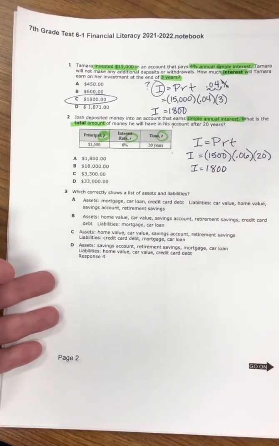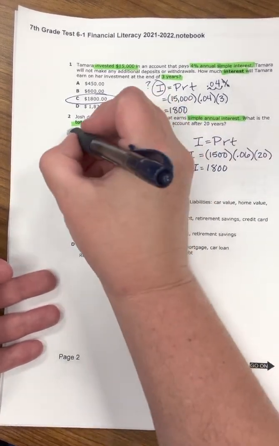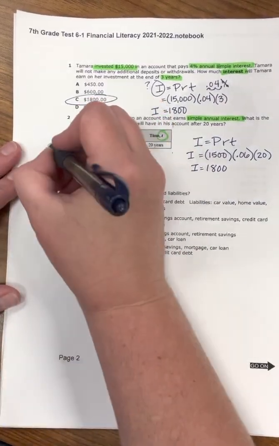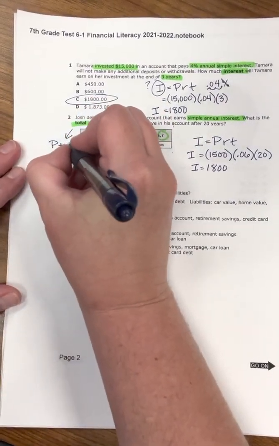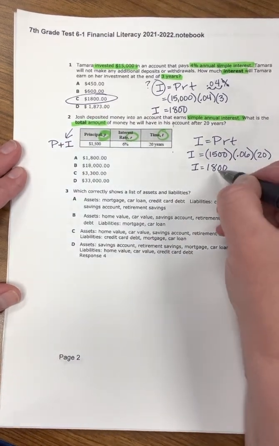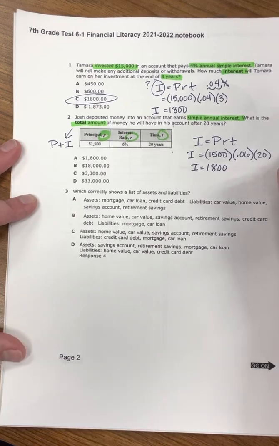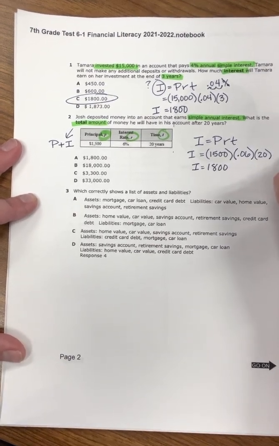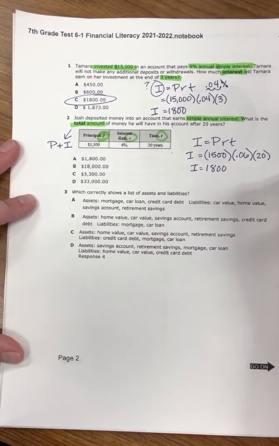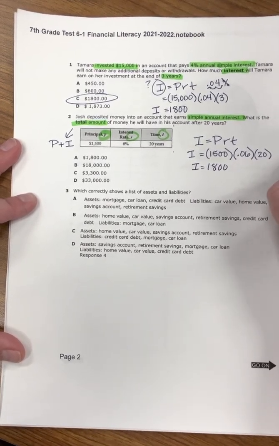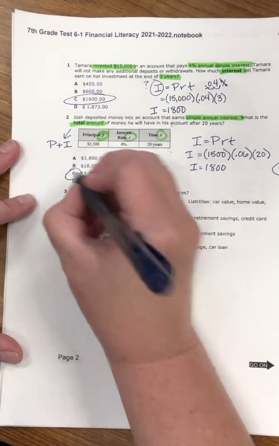1,800. Remember that when it asks for the total, that means that they want us to add the principal plus interest. So we will take our interest of $1,800 and we will add the principal of $1,500 and we get $3,300, which is C.